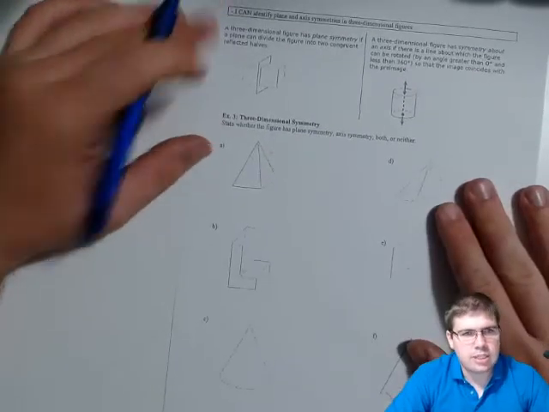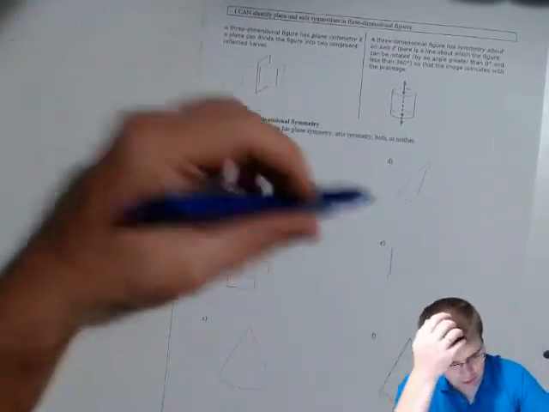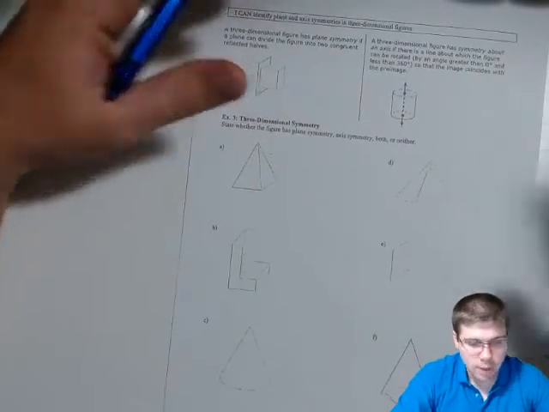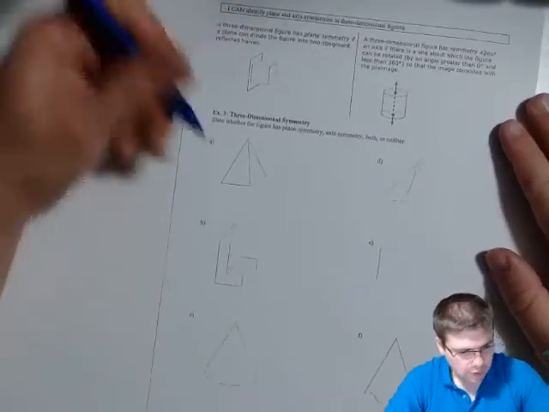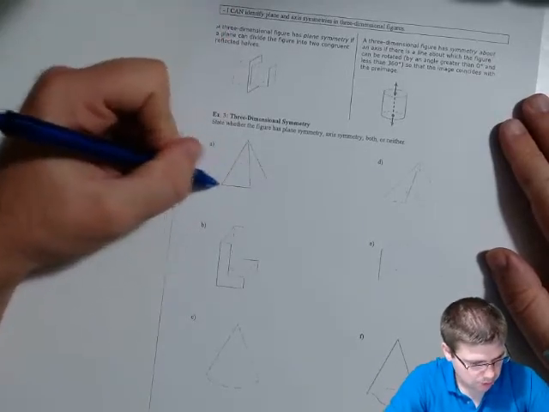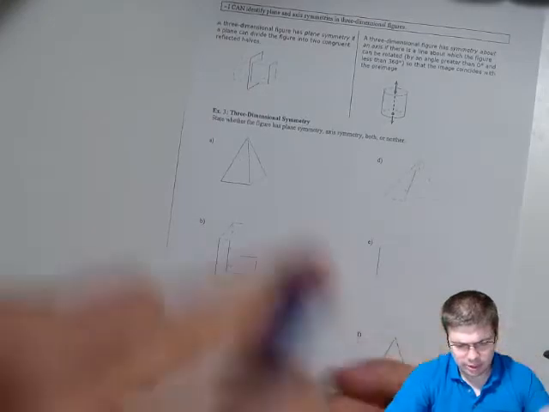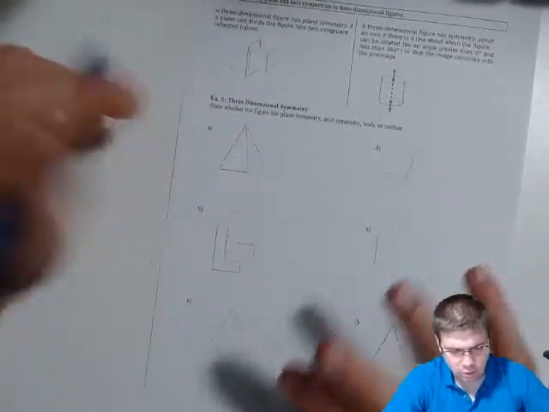All right, so we're going to basically think through each of these figures. Sorry, this didn't copy out super well. Does it have plane symmetry, axis symmetry, both or neither? All right, so this one is supposed to be a square pyramid, and it's supposed to be regular, so if it looks a little wonky, you know it's not.